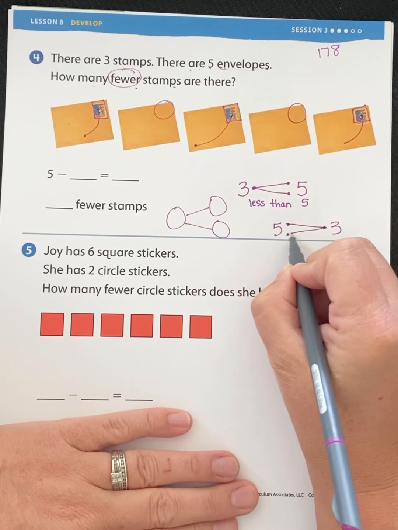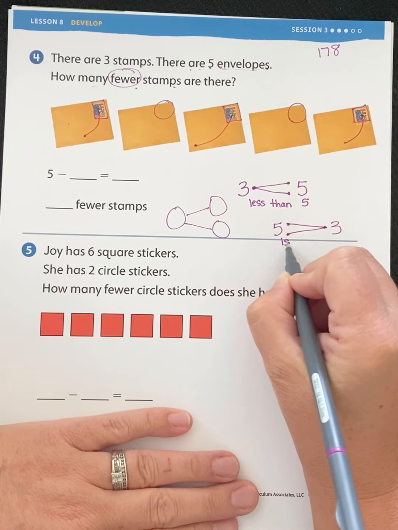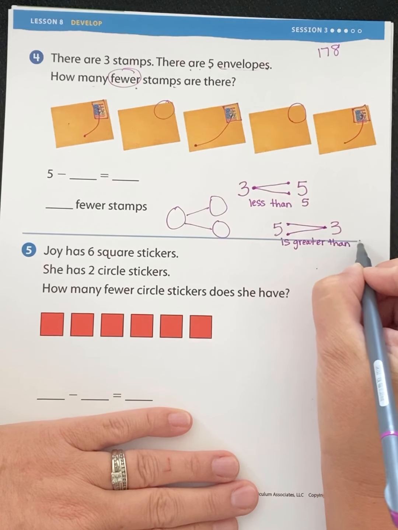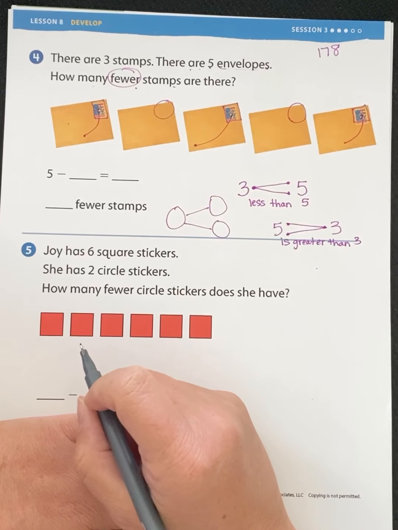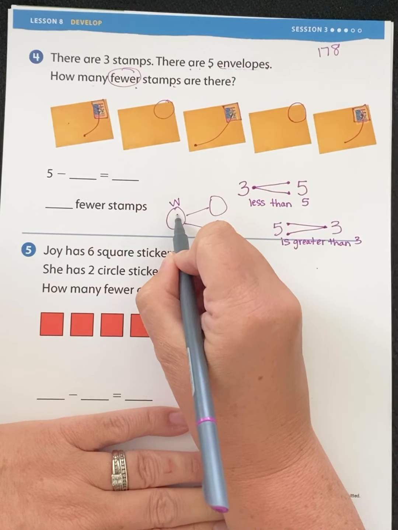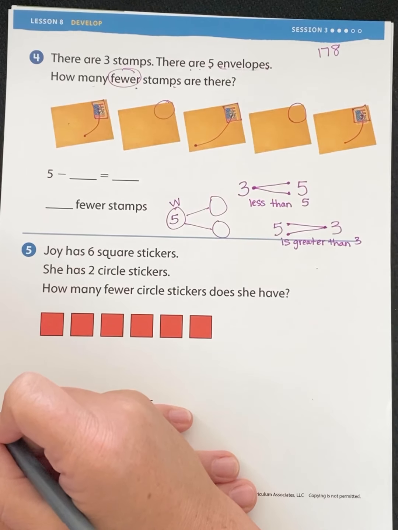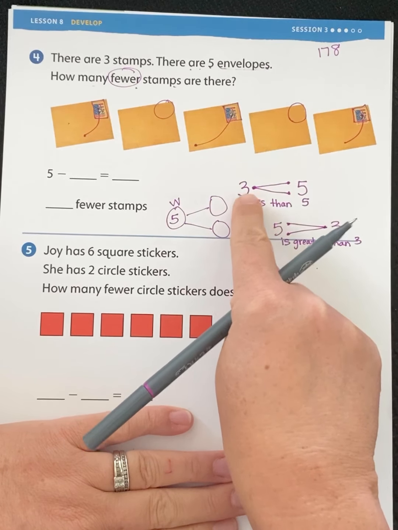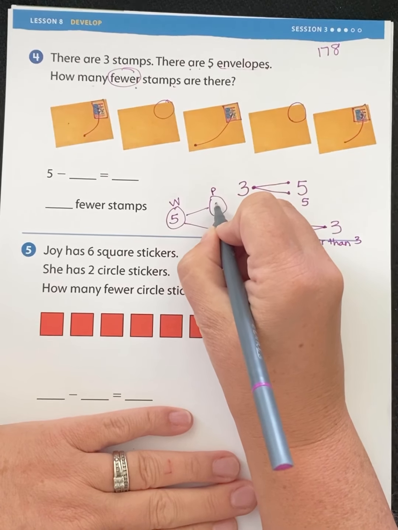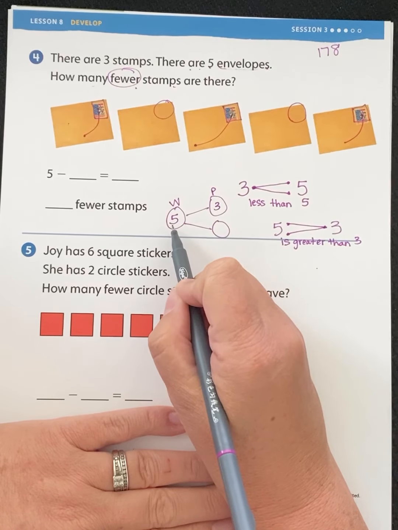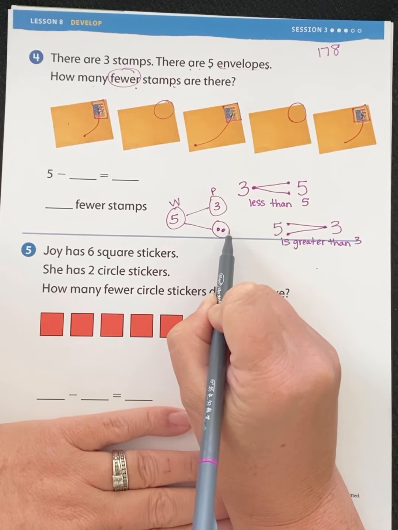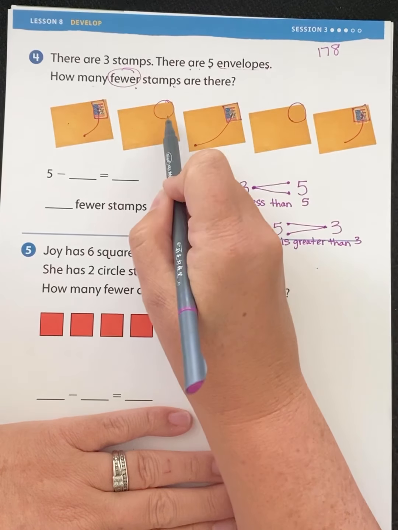So I'll connect the dots. 5 is greater than 3. So what is my greatest number, 5 or 3? 5. That goes in the whole. So what is the part that I know? We already used 5. What's the part we know? 3. We can count on from the part we know up to the whole. 3, 4, 5. There are 2 stamps missing.